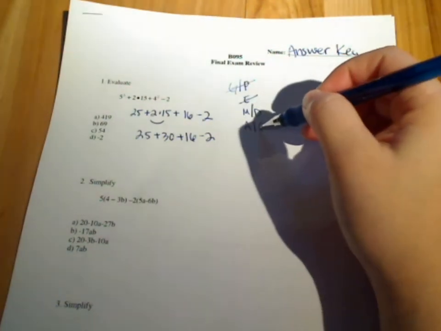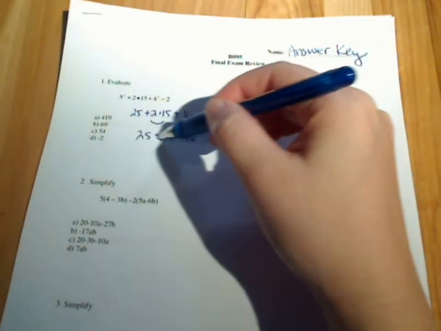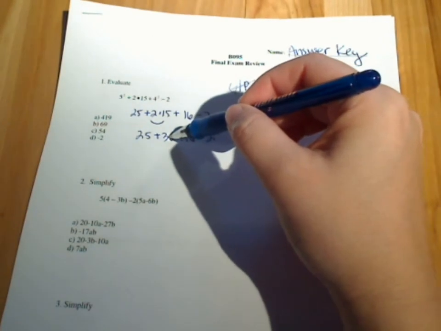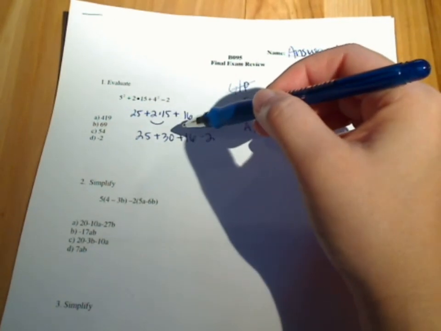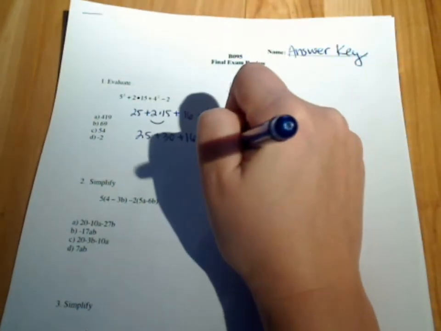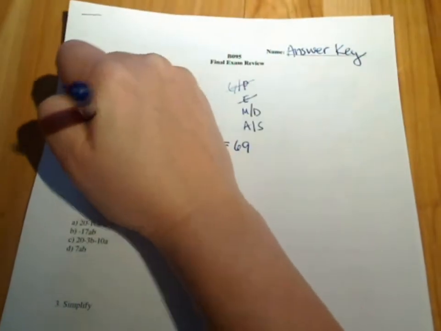And then add and subtract from left to right. So since you only have addition and subtraction left to do from left to right, you just go ahead and do everything all at once. So 25 plus 30 is 55, plus 16 is 71, minus 2 is the total answer of 69. So that's answer B.